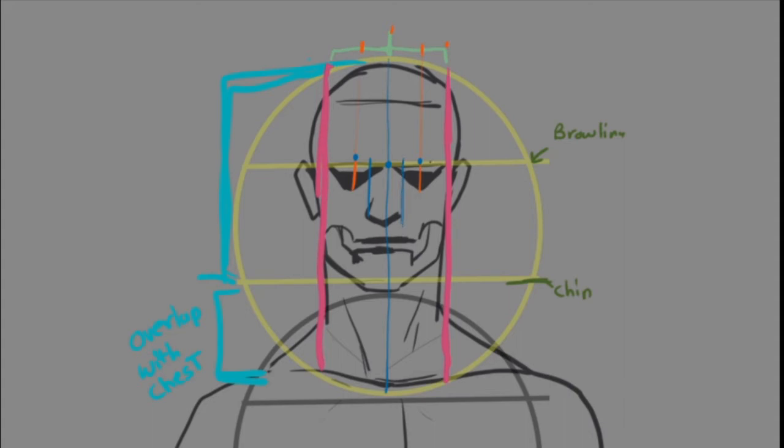Again, everybody has different features, but these are just markers for me to help me place these features on a face. Oh, and also one more thing. This area right here that marks the center of the eyes should also line up with the edge of the mouth.